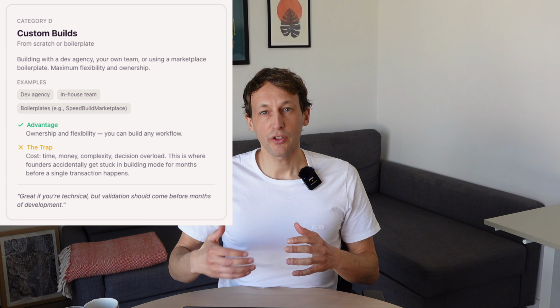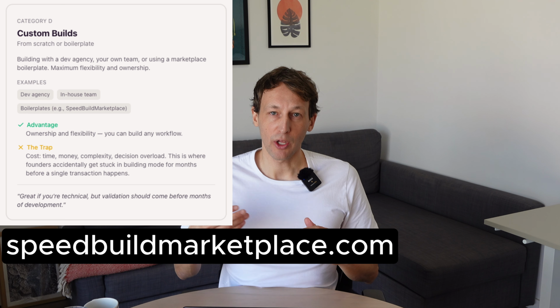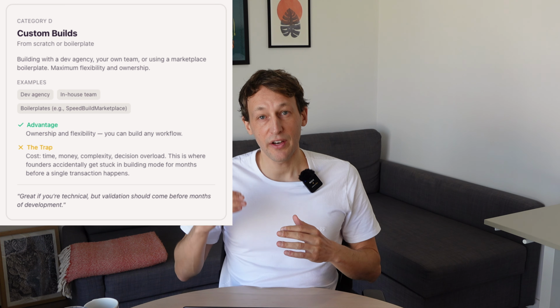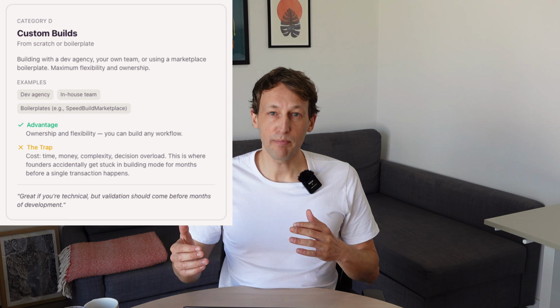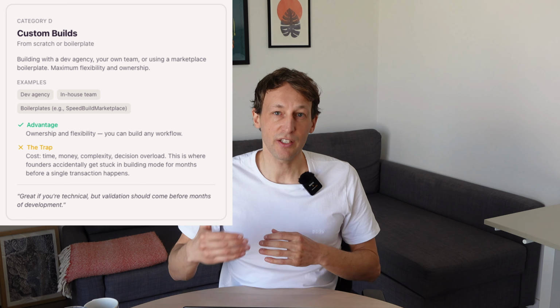And the last category is custom builds. And this is of course what people usually imagine when they want maximum flexibility. So you can build custom with a dev agency, or maybe you have your own dev team, or by using a boilerplate like my Speedbuild Marketplace boilerplate, which is for technical people to get going faster without starting from zero. So the biggest advantage here is basically flexibility, because you can build any workflow you would want to. But the downside here is the cost in time, money, complexity, and decision overload, you could say, because you will have to do everything yourself.